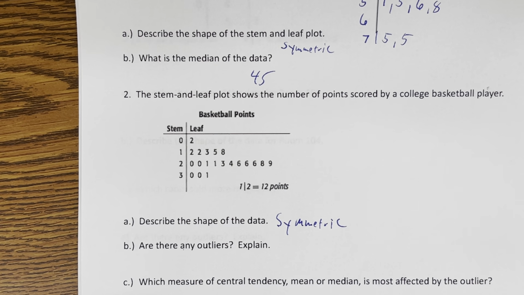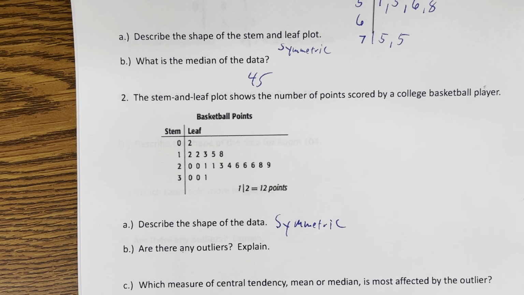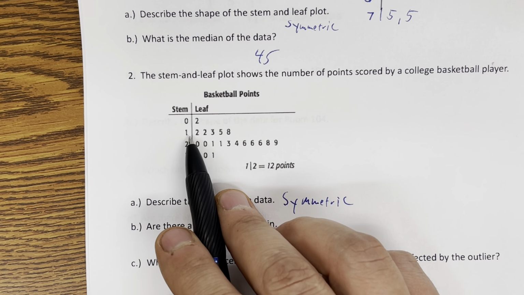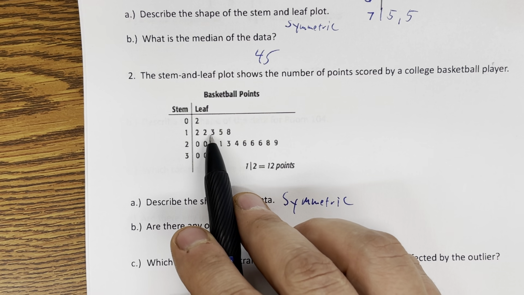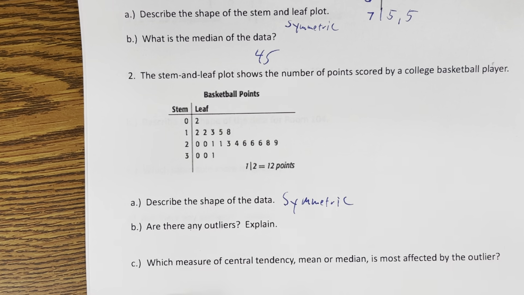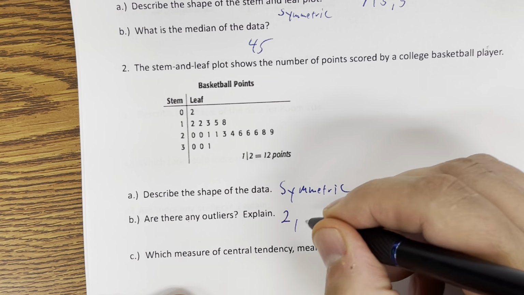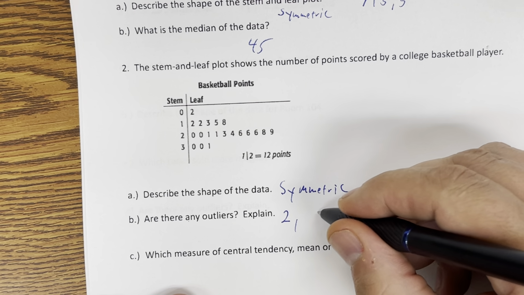And we want to then decide if there's any outliers. And if there's any outliers, the outlier that I see is the 2. The 2 is really not very close to anything else. We have a 12, a 12, a 13, a 15, an 18, then all the way up to like 31. So in this case, the 2 is really far away from everything else, so I'm going to call that an outlier.